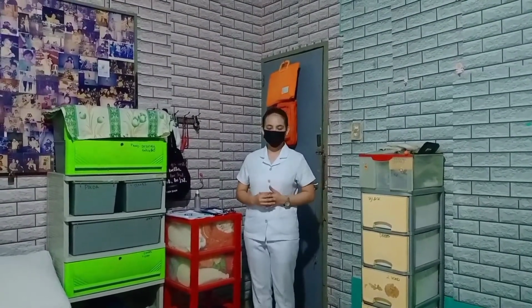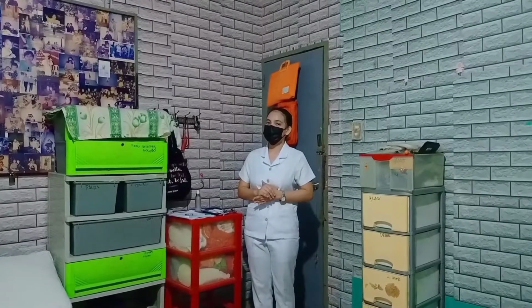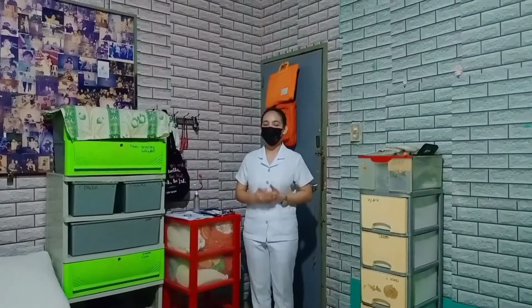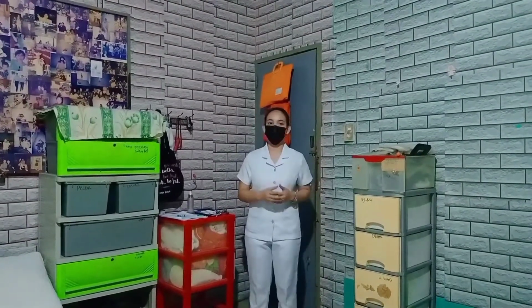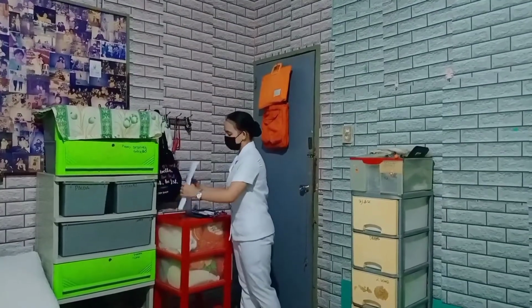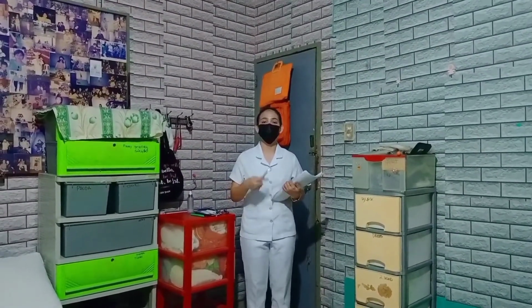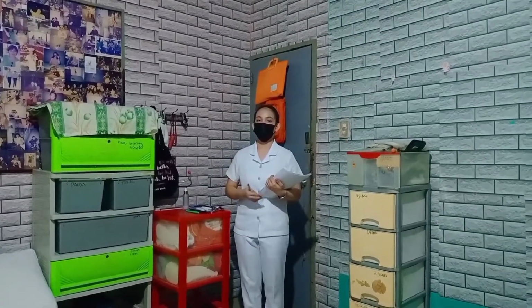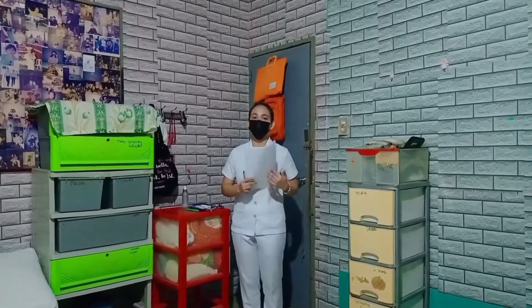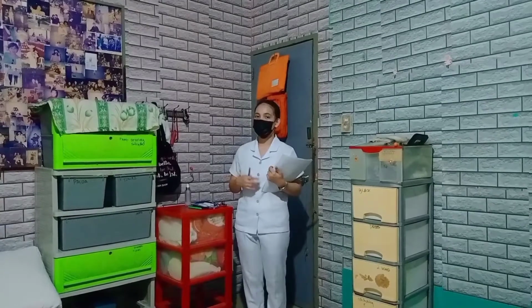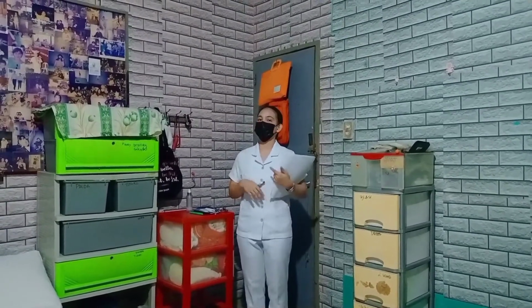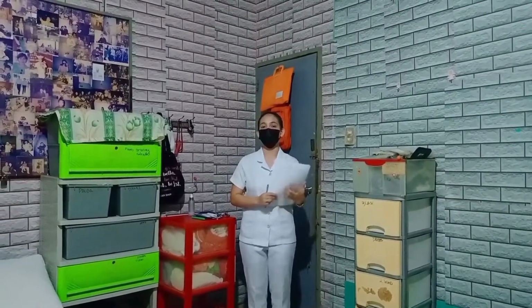So, pre-introductory phase. Review the client's previous medical record and doctor's order if it is available. The rationale of that is, it is very important to review the client's record for you to know the health status of your client. The next thing that I'm going to do is determine the scope of the assessment needed and prepare the necessary equipment that are needed for the assessment.